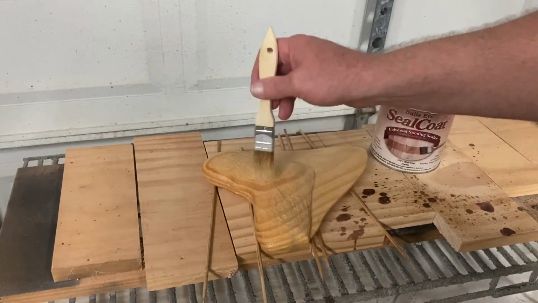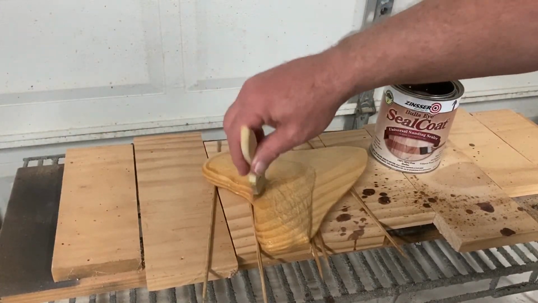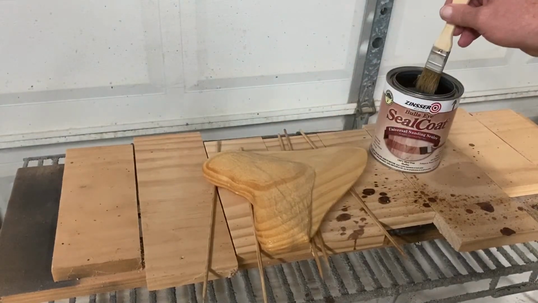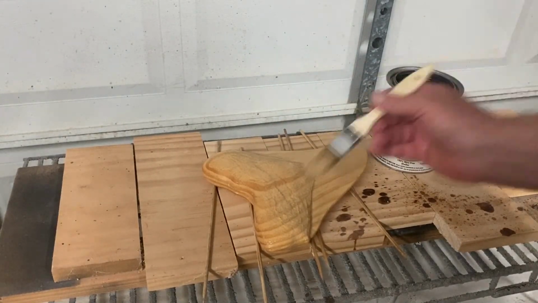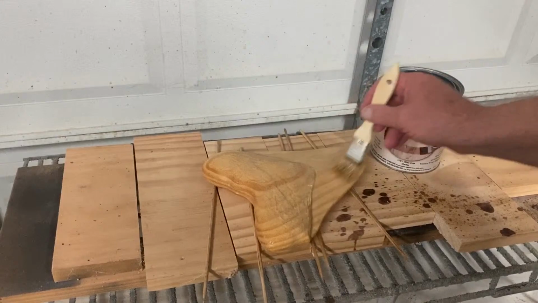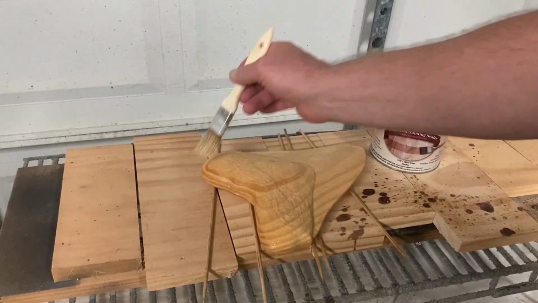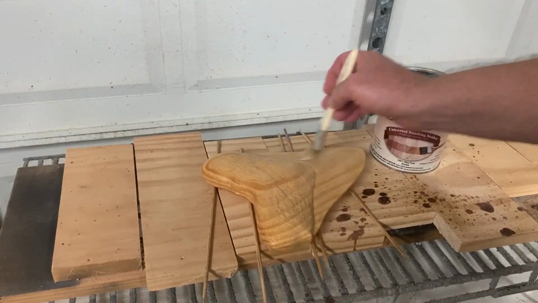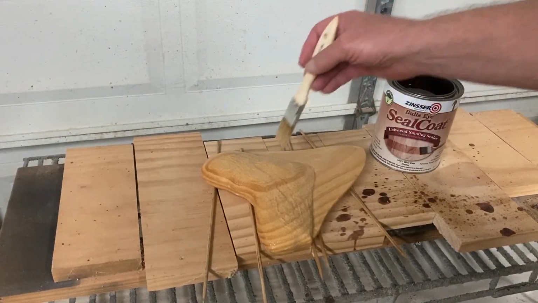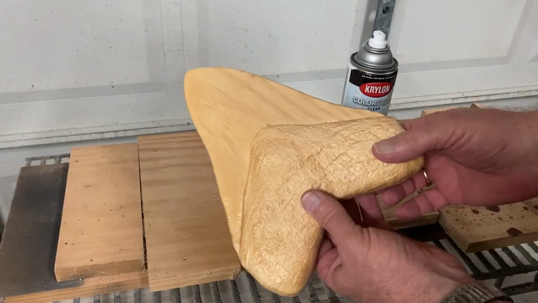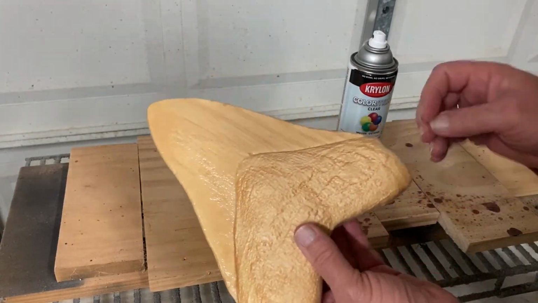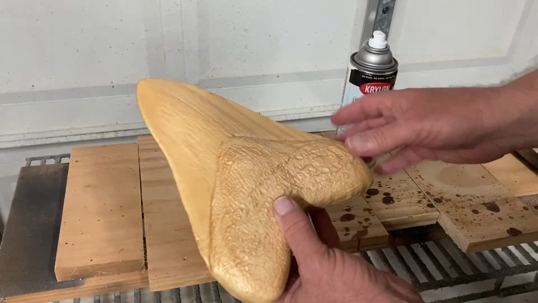Alright, after 2 coats of the thinned seal coat and sanding between coats, I'm applying a single coat of straight seal coat, straight from the can, not diluted. And that'll give me my final seal to the wood before I apply the final finish. Okay, after the last full strength seal coat was dry, I went ahead and sanded overall.